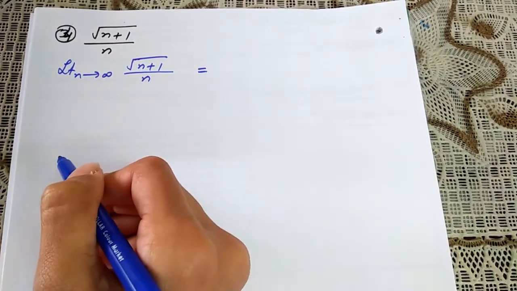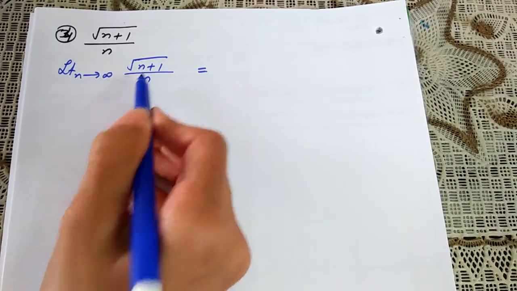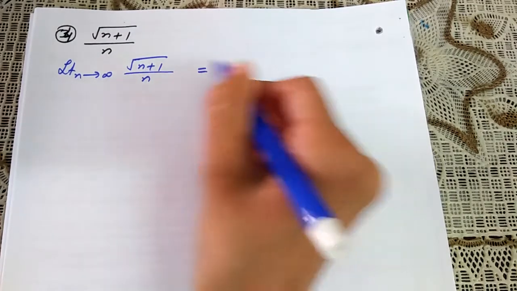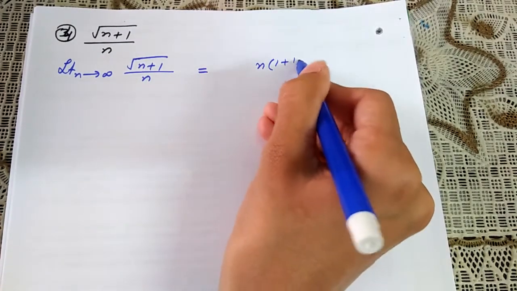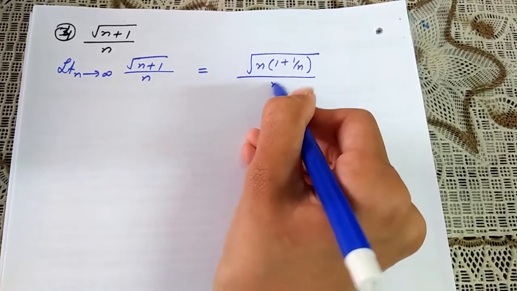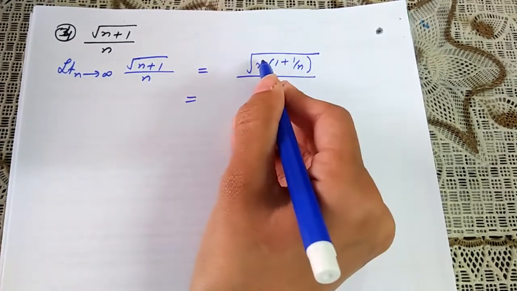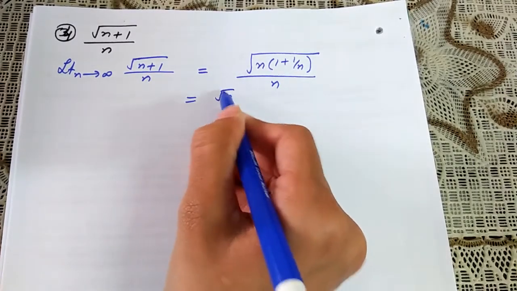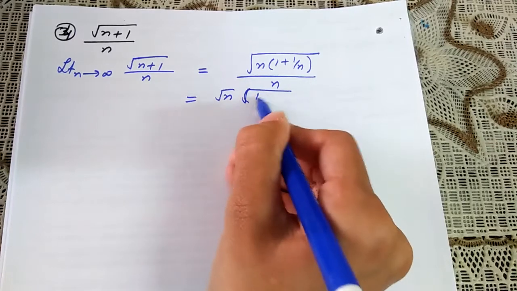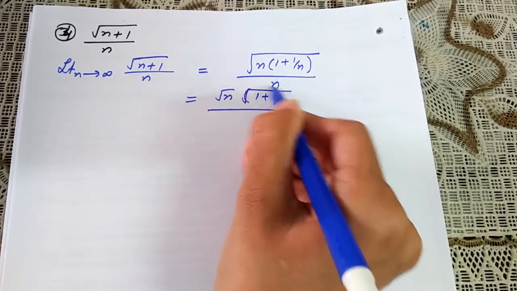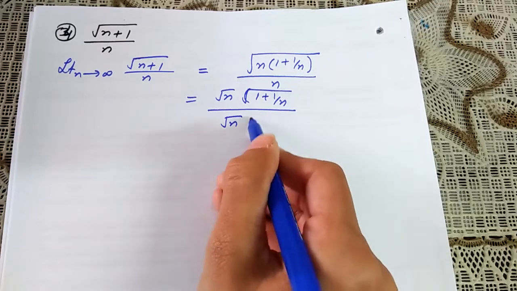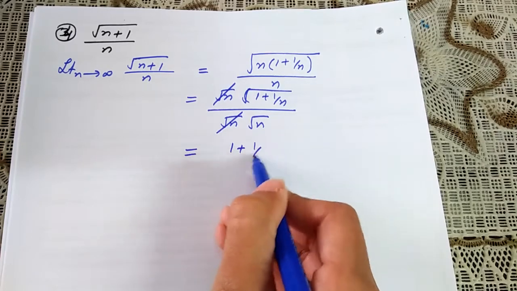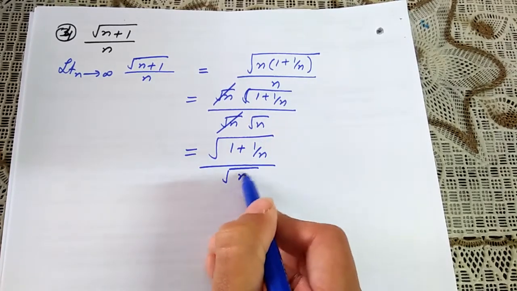If I directly apply infinity here, it will become an infinity by infinity form. So I just need to rearrange the terms. I can take n common, that will be 1 plus 1 over n, divided by n. Now I can separately divide this square root into these two terms because both are in multiplication form. It can be written as square root of n into square root of 1 plus 1 over n. And this denominator can be broken as square root of n into square root of n. So this will be cancelled and we will get square root of 1 plus 1 over n, over square root of n.